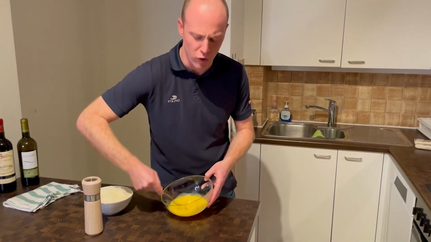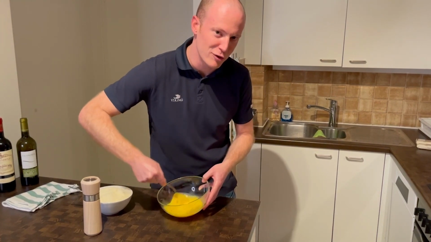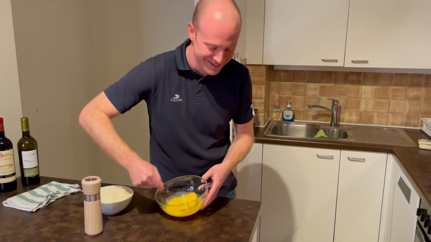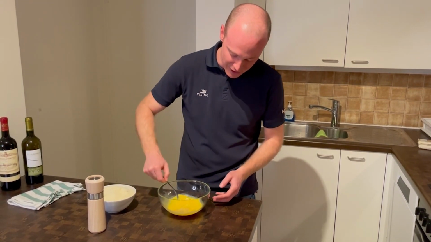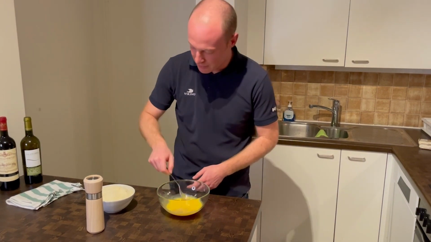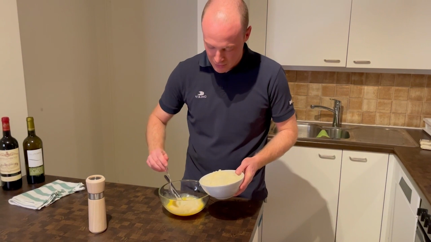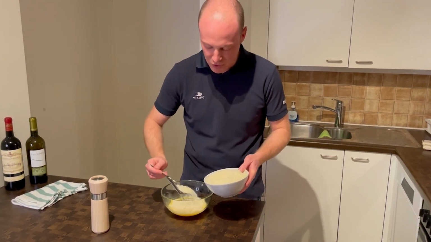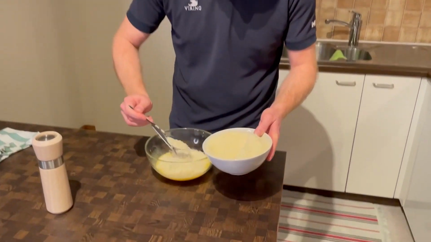You can do this with a fork, or you can do this with the other tool, which I don't know the name of. And once the egg is nice, liquid and running, we start to add the cheese. And it's important that the cheese is finely grated because it will easily mix with the egg.